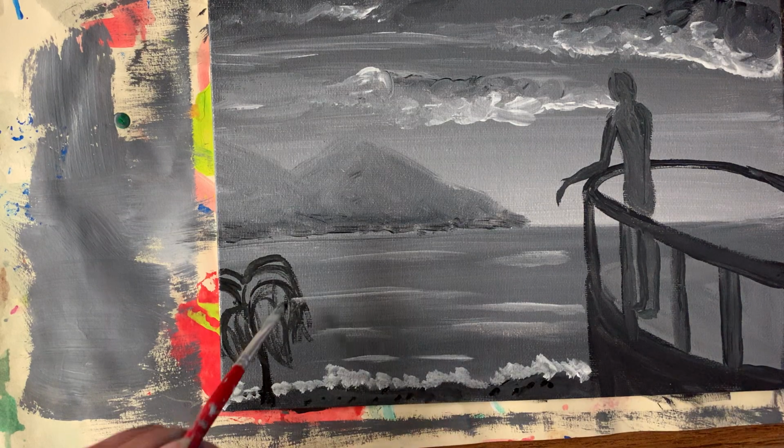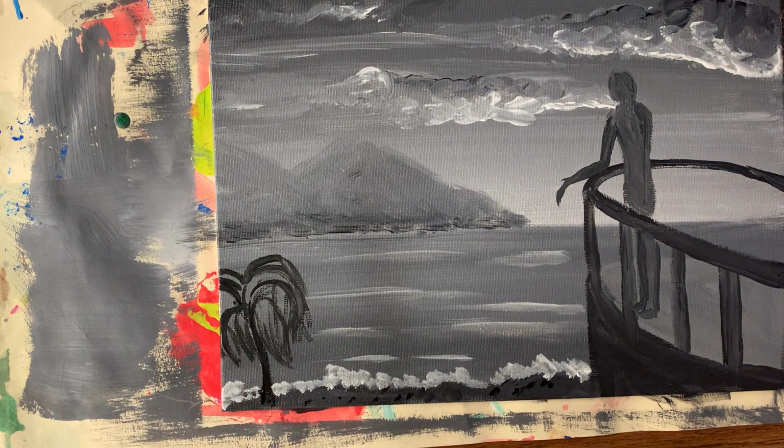Okay, I got a little bit into my tree there, so I just go back over that with a little bit of black paint. Okay, and so I'm just gonna kind of keep building this up, and hopefully you guys have some good ideas for getting started, and let me know if you have questions. Basically, you're gonna be working in your darker values for your foreground image of whatever's in your landscape.